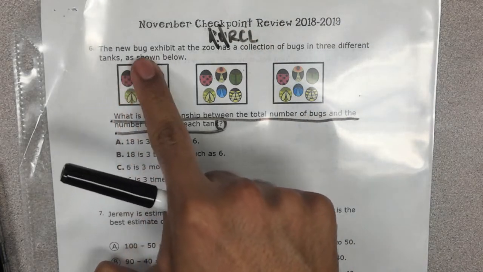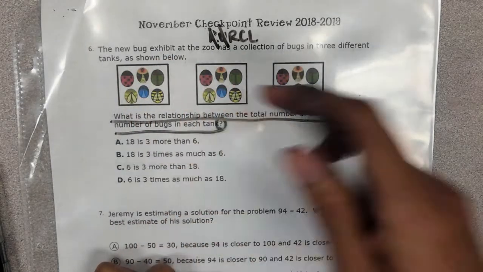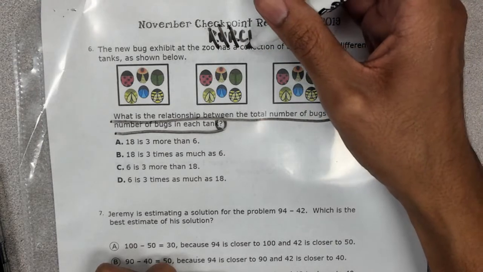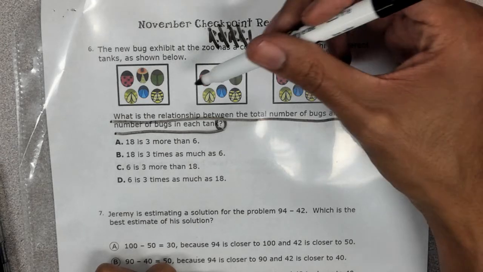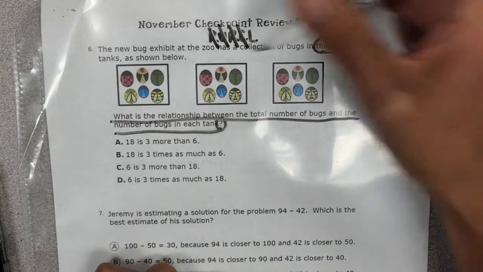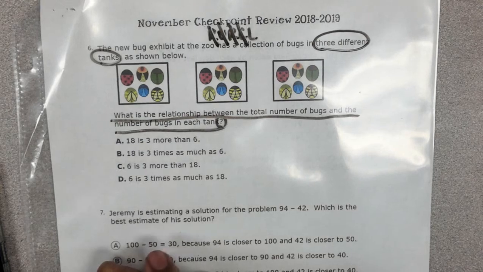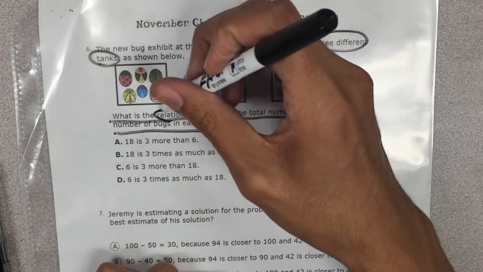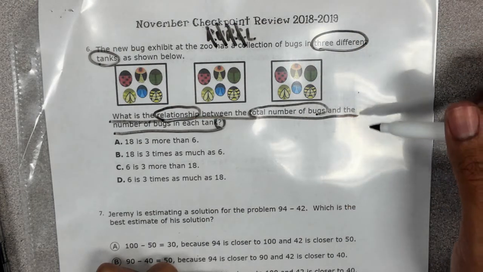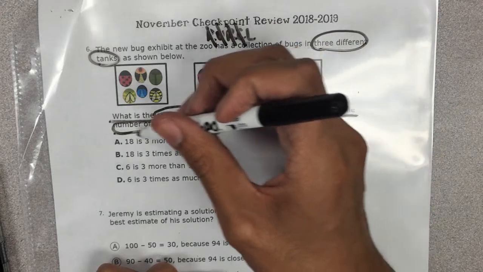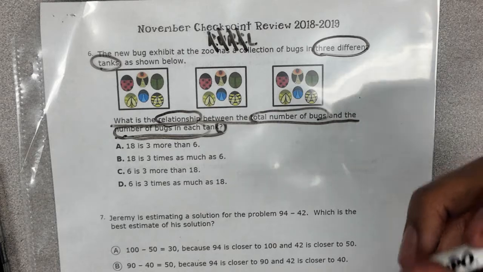It says, the new bug exhibit at the zoo has a collection of bugs in 3 different tanks, as shown below. So let's cross out the R and let's circle some clues. So I know that this is about a bug exhibit, and I know that there are 3 different tanks. So here's 1, 2, 3 tanks, just like in the picture. And I need to figure out the relationship between the total number of bugs and the number of bugs in each tank. So just by looking at this problem, it looks like a really hard problem, but actually this is a really easy problem.